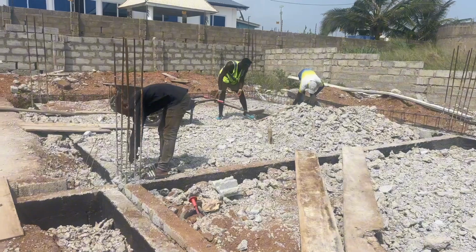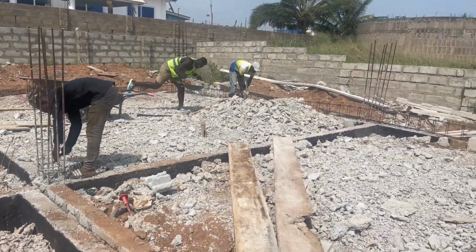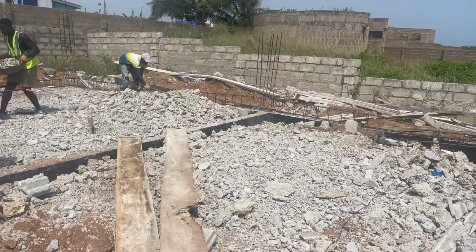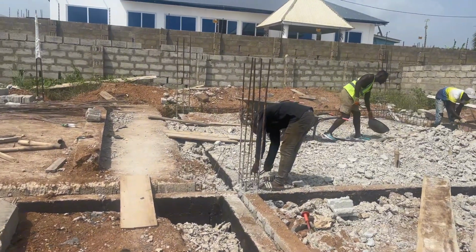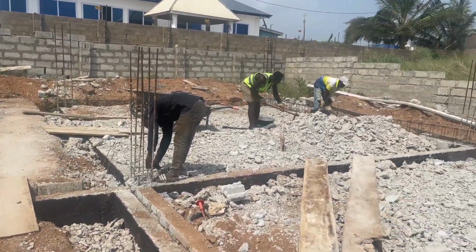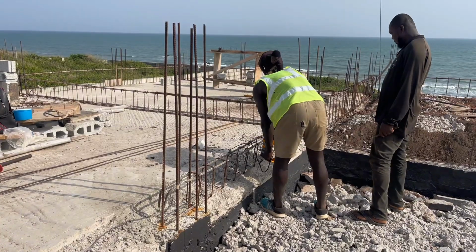Here they were moving the debris to the foyer area. The steel benders have started placing the ground beams. Areas of the suspended slab that were retrofitted with columns required inverted beams.